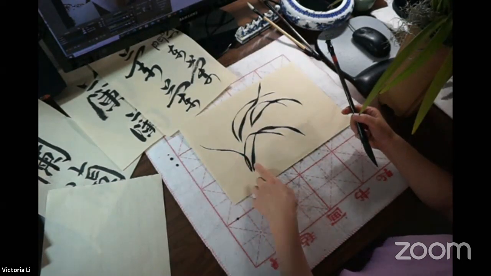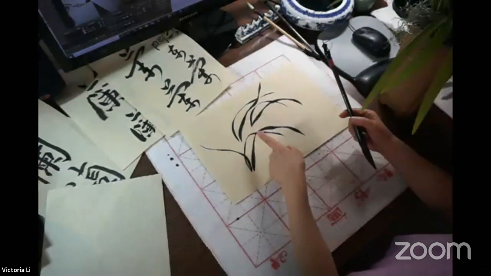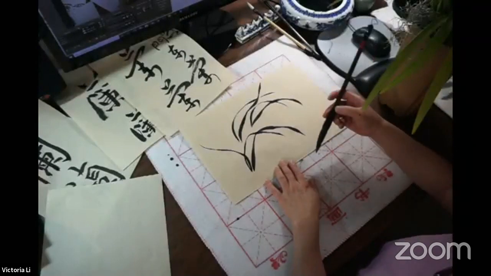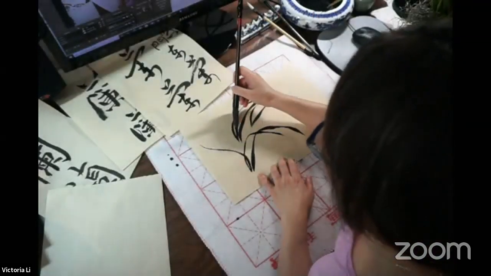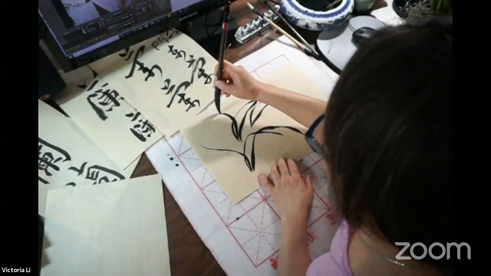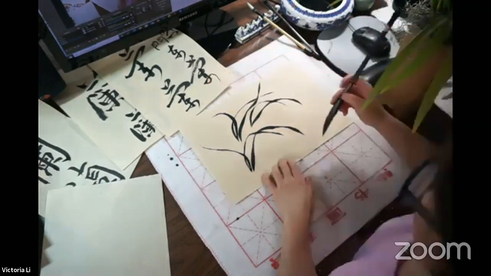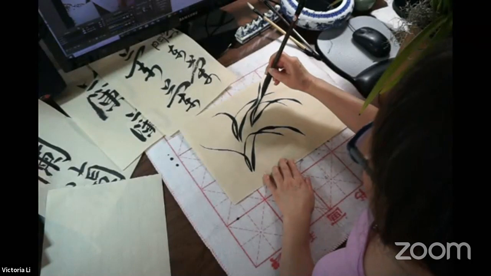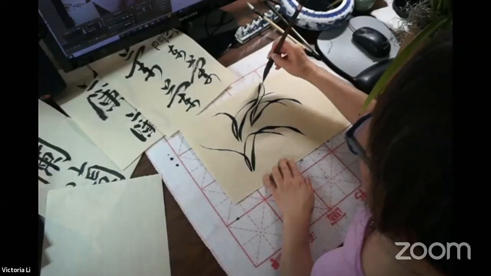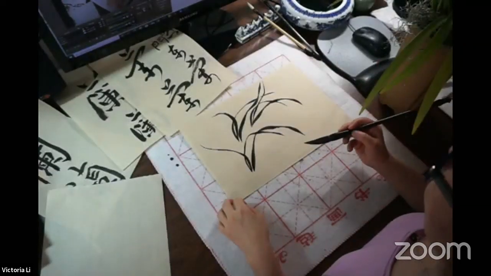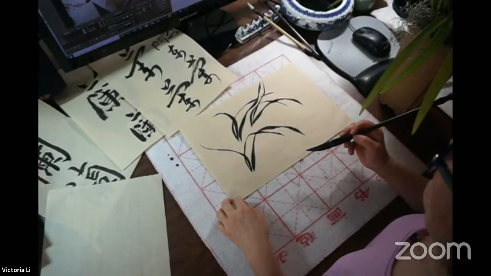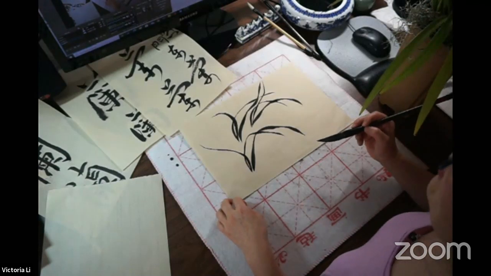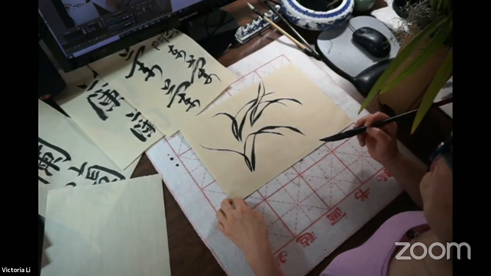Other direction to break this, cross this space. Press, lift, press, lift, press. Press, lift, press, lift, press, lift. That's the orchid leaves, minimum 3 in a group, and remember the order.